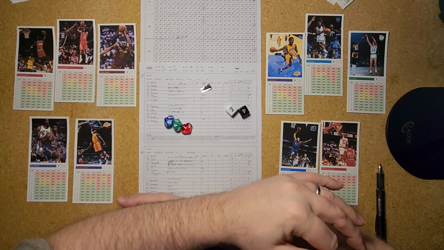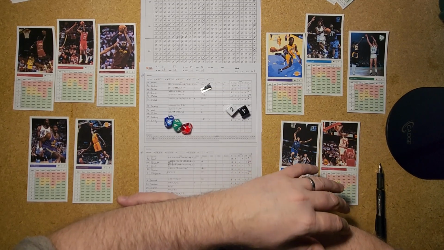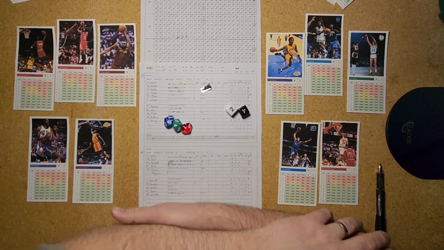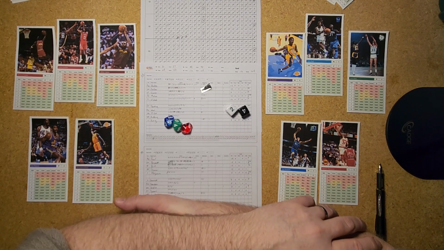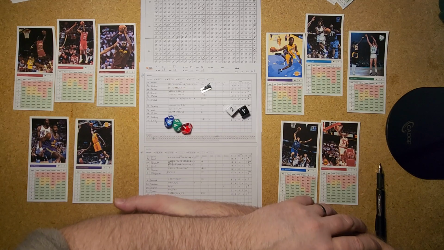I try to create my games with sort of an open format where you can add features here or there, or do different things. I'm keeping all the stats, but you could just as easily just keep the scores. You play 5-on-5 and just keep scores, and the game would move quite a bit quicker, and you can kind of play it however you want to play it in those ways.